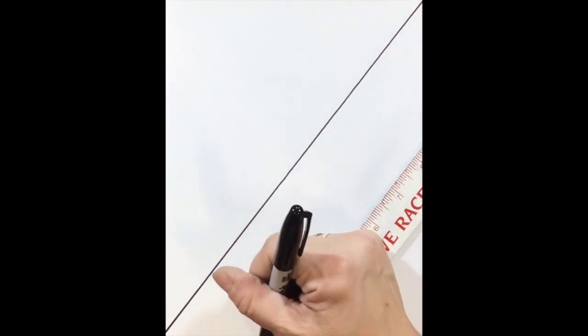Your second line is going to be halfway or close to halfway in between this line and the rest of your paper. So what I mean by that is you're just going to set your ruler somewhere in between this section, and you're going to make a line.